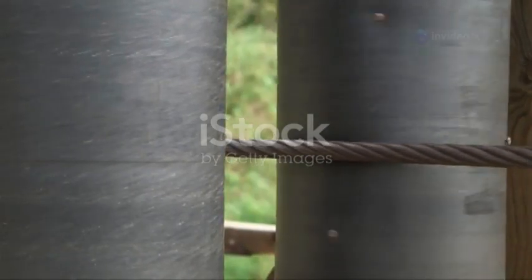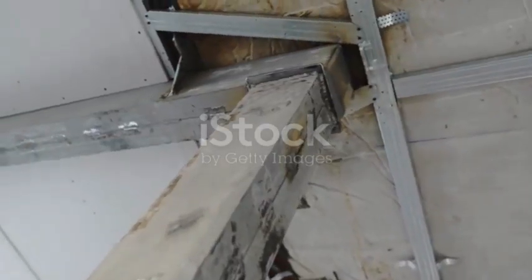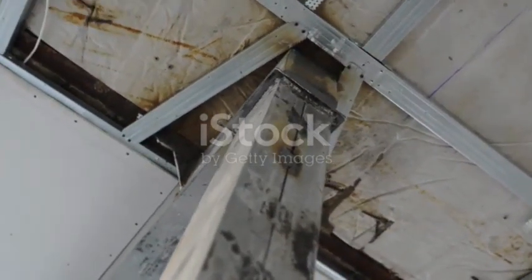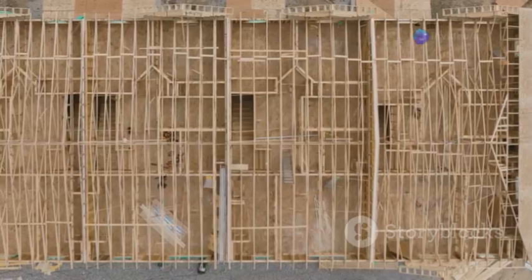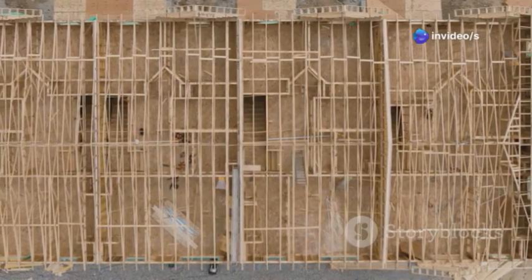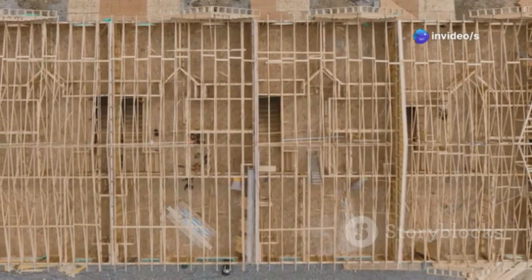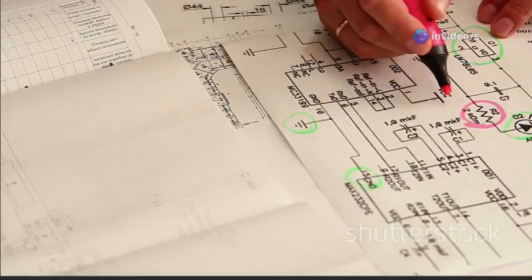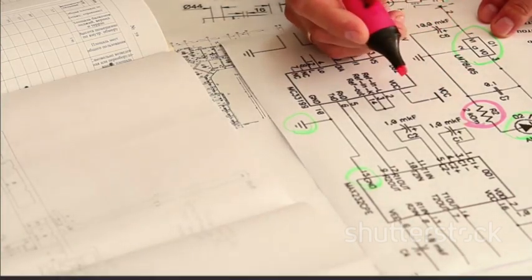Section 6. Reactions, the support system. Reactions play a vital role in ensuring the stability of a beam or any structure. They are the forces that the supports exert on the structure to counteract the applied loads and maintain equilibrium. The type of support determines the type of reaction it provides.